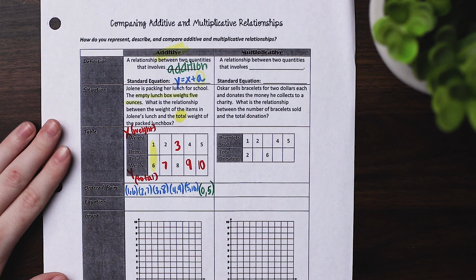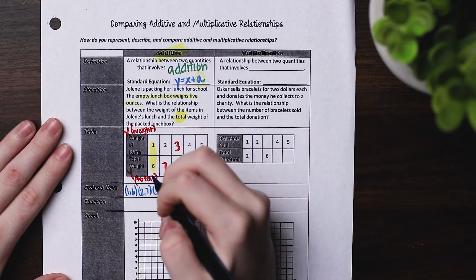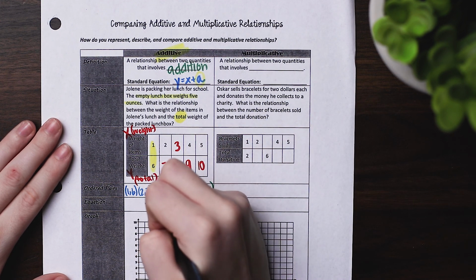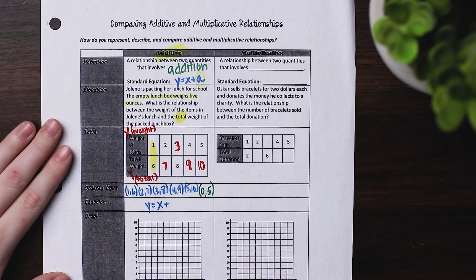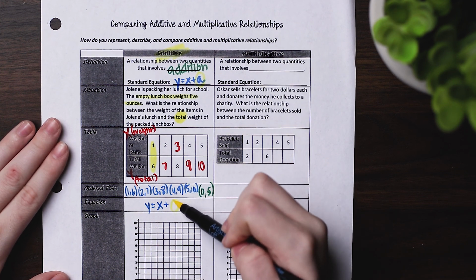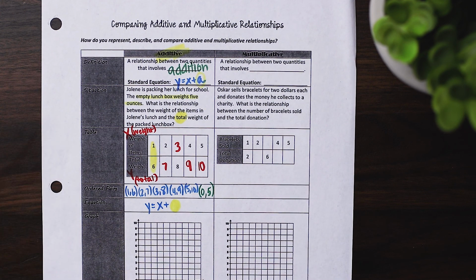Now let's take a look at how we're going to make our equation. We have our standard equation all the way up here, y equals x plus a. So I'm going to put y equals x plus, then I'm going to leave this second part blank because I don't know what we're adding. I know that the a is going to fluctuate, so I need to put something there, but I'm just not sure what quite yet.